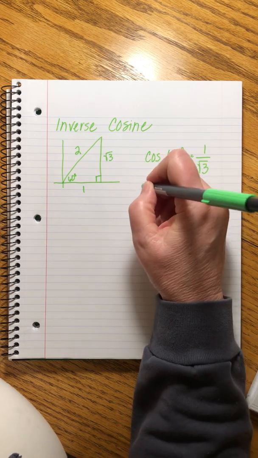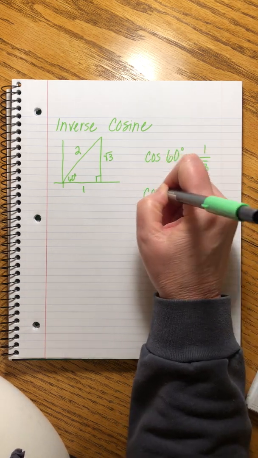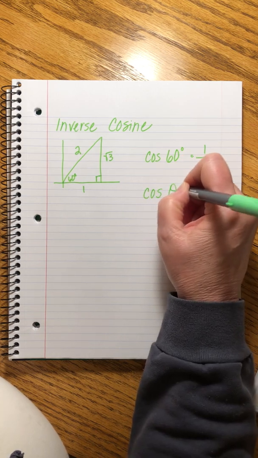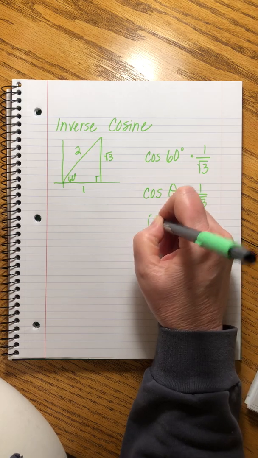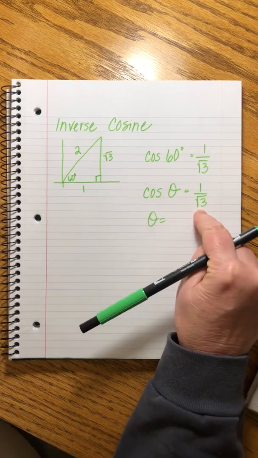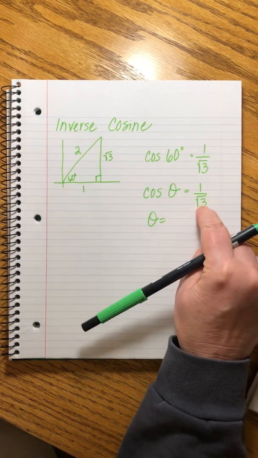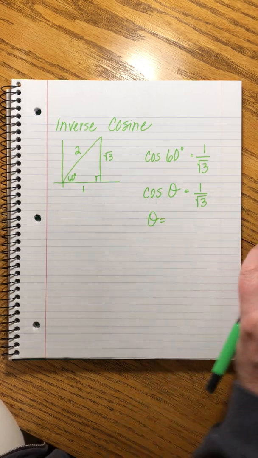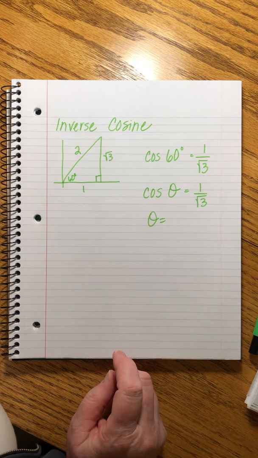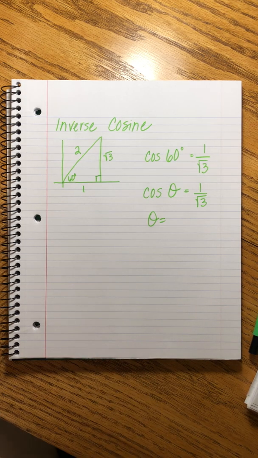Now, what if we were saying the cosine of some angle equals 1 over the square root of 3? And we're trying to find out which angles would have this cosine. Here's where it gets a little nutty, because this is what we're thinking about when we're thinking about inverse cosines.